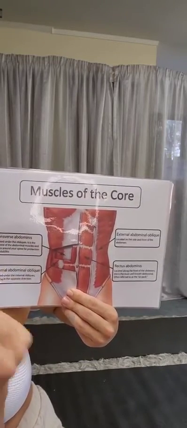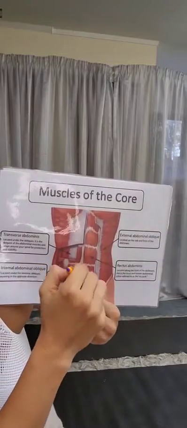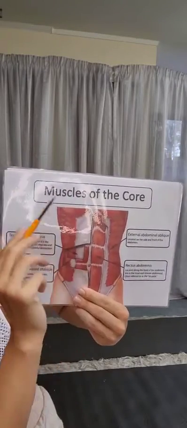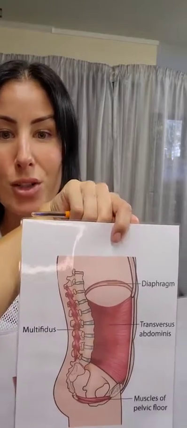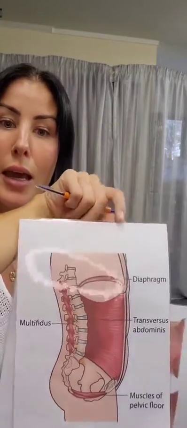So when we think of the core, I want you to try to shift your mindset from thinking too much about this picture here and think more of your core as this picture here, and that will help you immensely in terms of results as well.